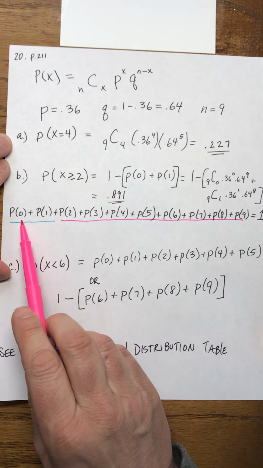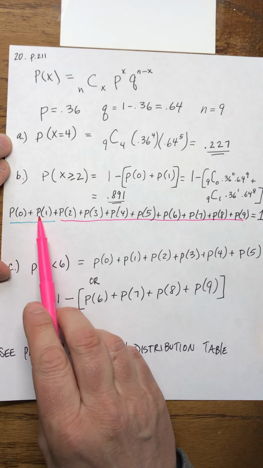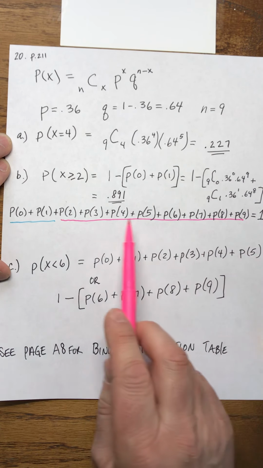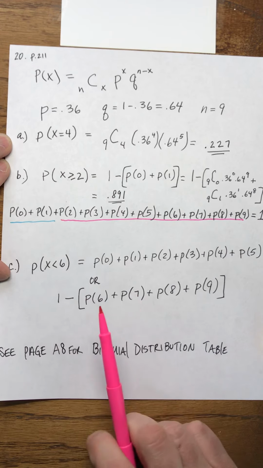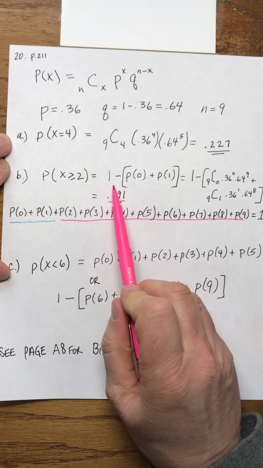Instead, what we could do is do the formula twice and subtract this over here, subtract it from 1. And then that would give me the answer for this pink part right here, which is all those other ones. And that's exactly what we wrote out here.